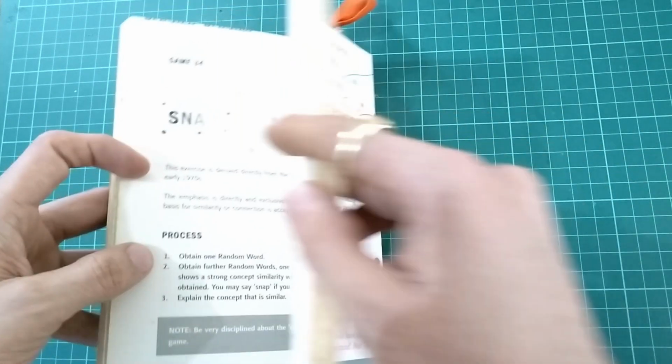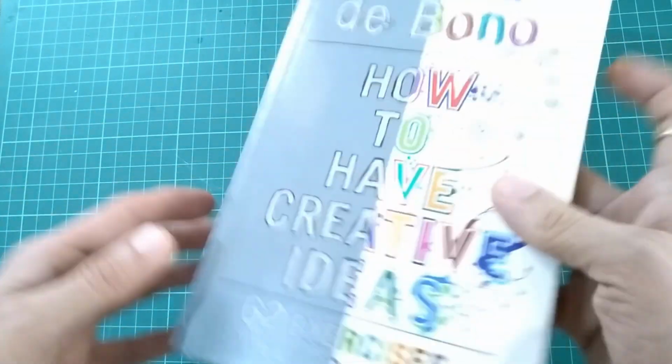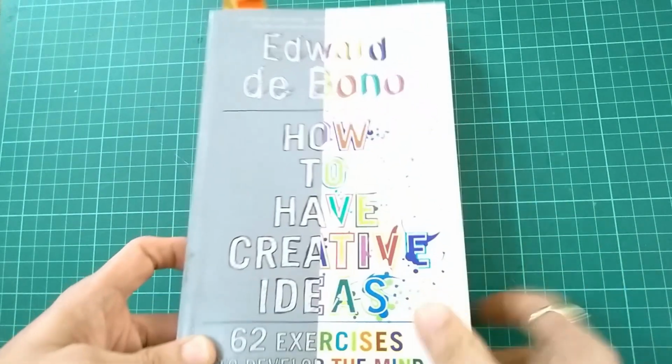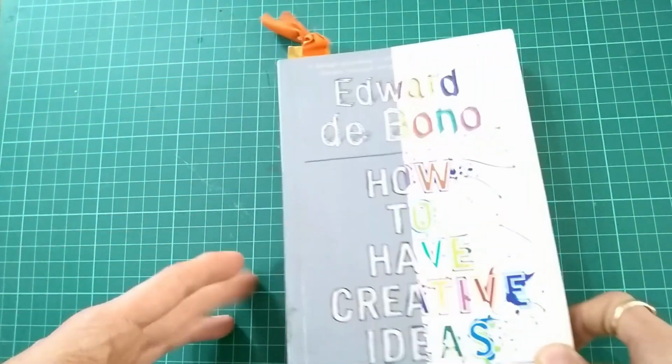This book is very simple and it contains a number of exercises, and it also uses a method that Edward de Bono has specialized in developing. So I recommend this book as well, and it's always been my favorite book. I still read it. You can see the bookmark over there.